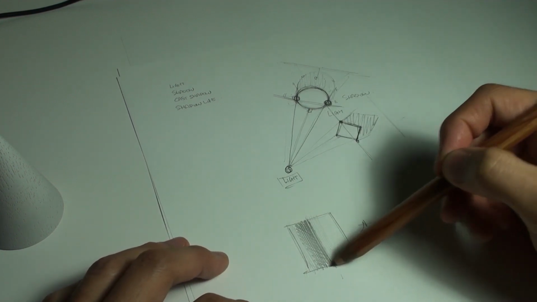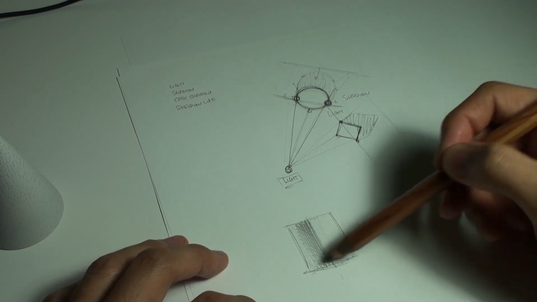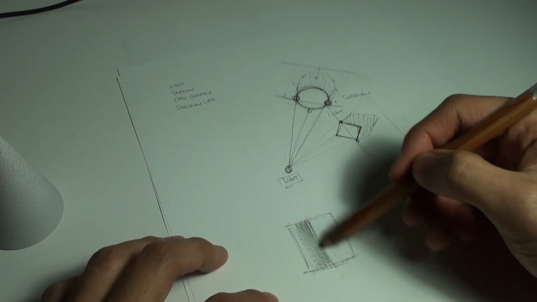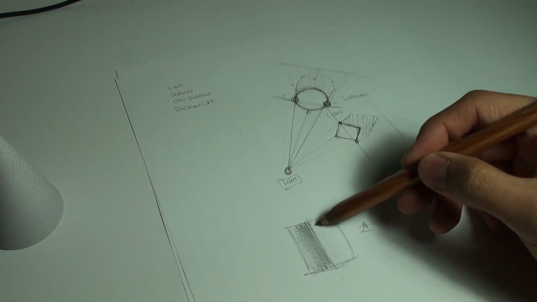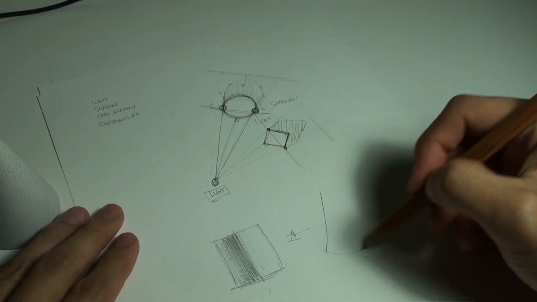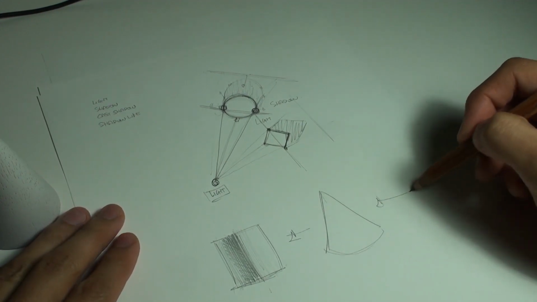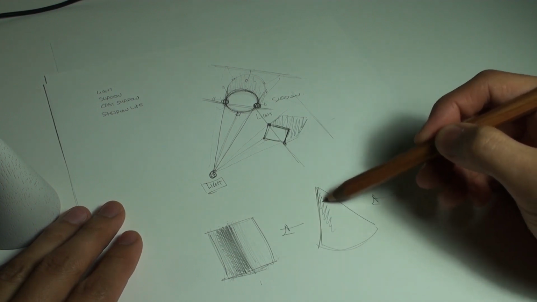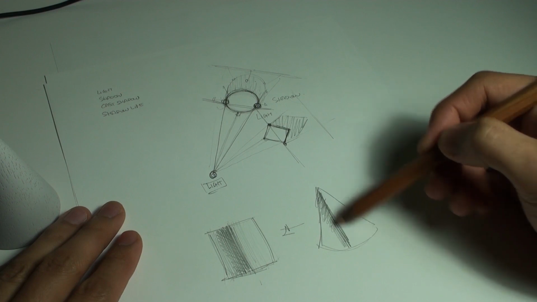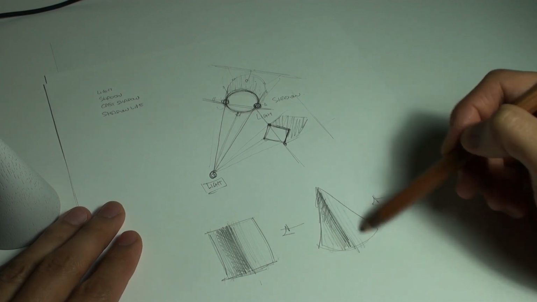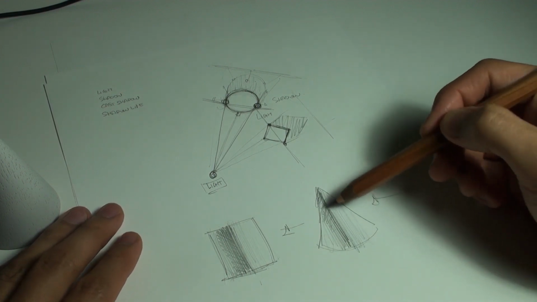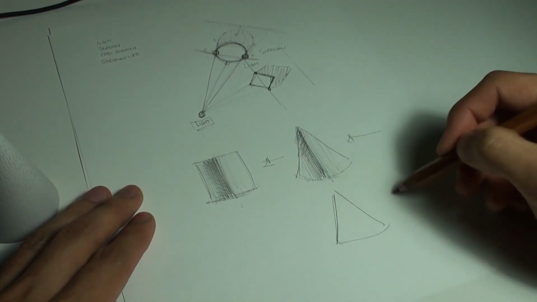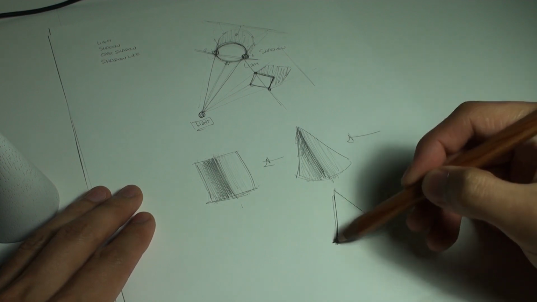So a cylinder exhibits shadowing on its cylindrical area very uniformly. A cone, however, does not. If we imagine our light source coming from this direction, we don't see the same kind of shading as a cylinder, where it shades in a straight line up and down, but rather it's going to follow the angle of the edges.